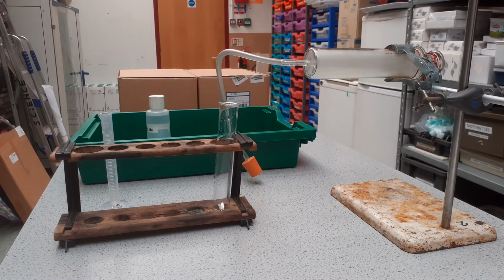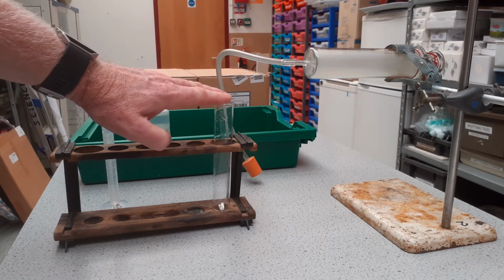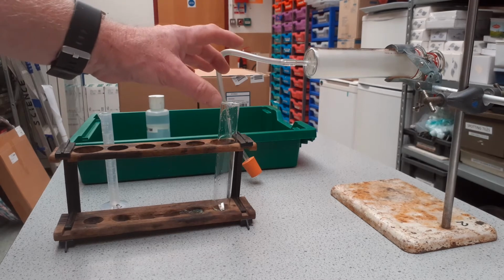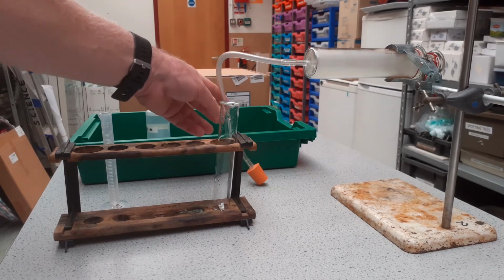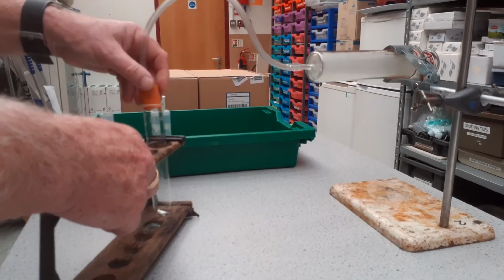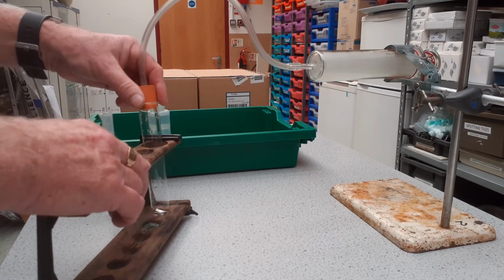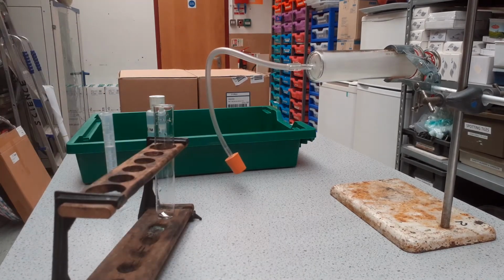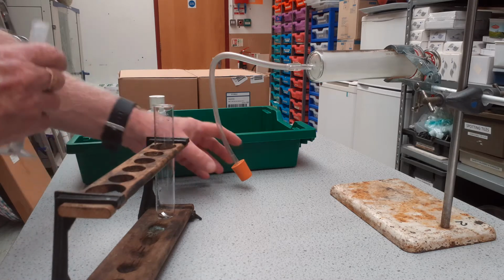This is our apparatus setup. We're going to do the reaction between the acid and the magnesium in a boiling tube. The hydrogen that's been produced will pass up through this bung into the delivery tube and will be collected in the gas syringe. The reason why we're using a gas syringe is because we can very accurately measure the volume of gas produced. So let's get started.